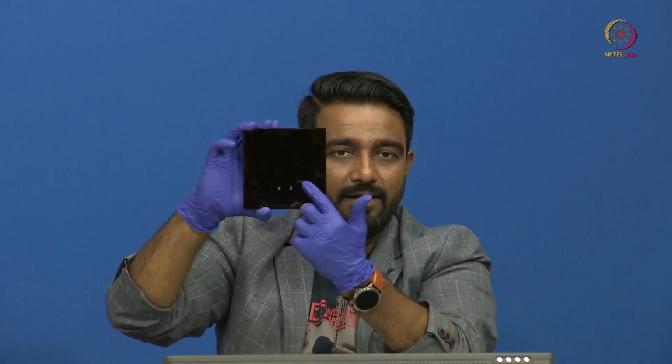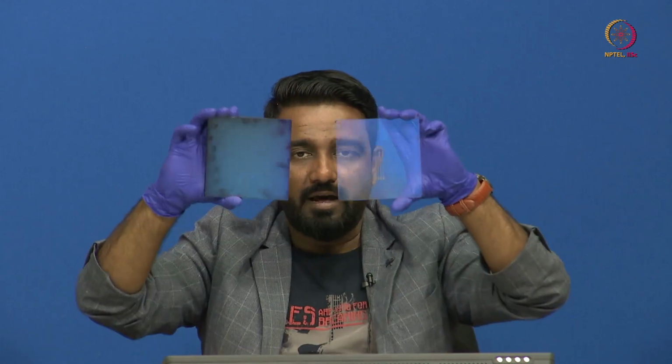So, it is very easy to identify how bright field mask looks like compared to the dark field mask, and if I hold both the masks together, then it will be even easier for you to recognize which one is bright field and which one is the dark field mask.